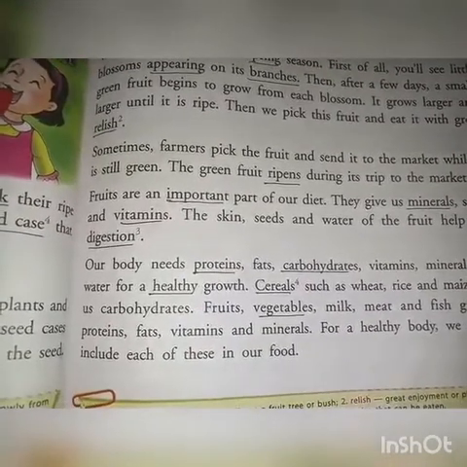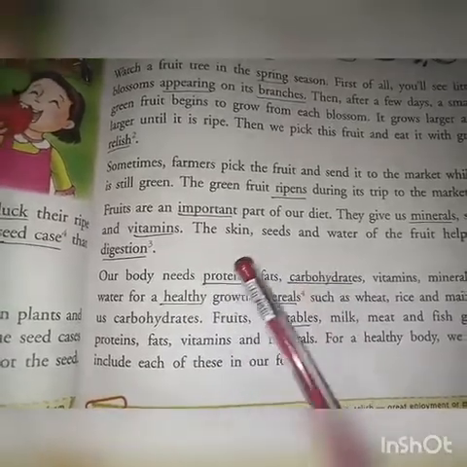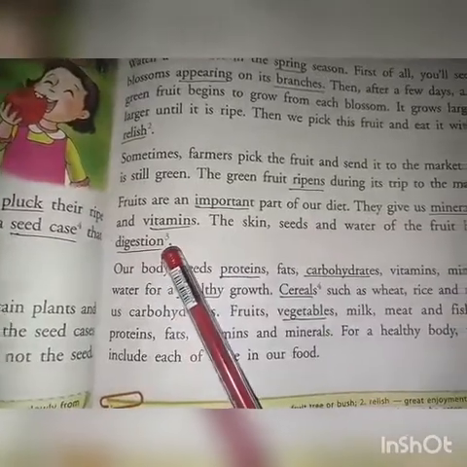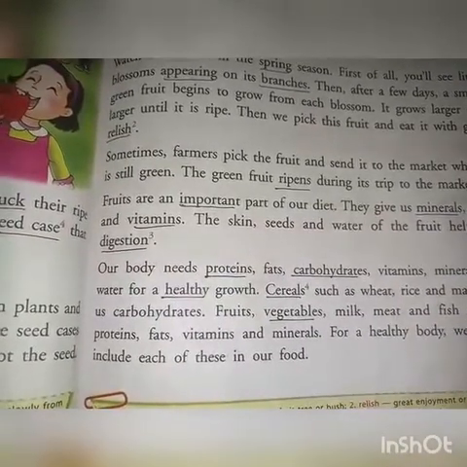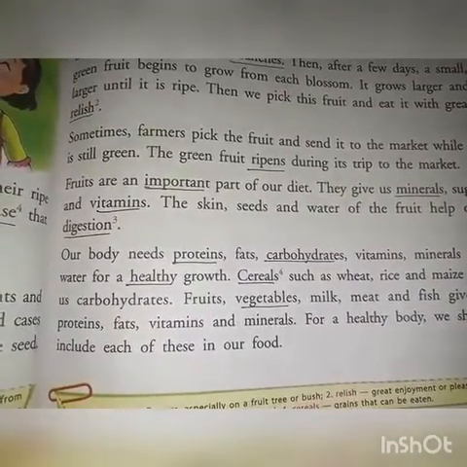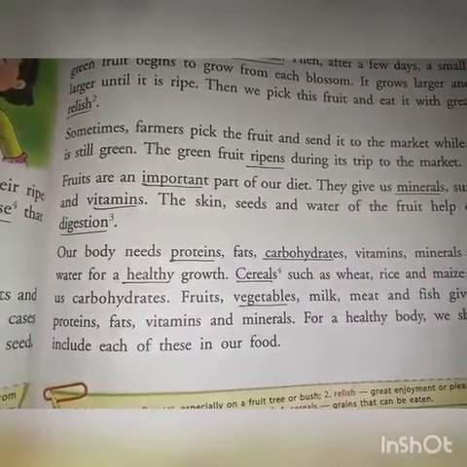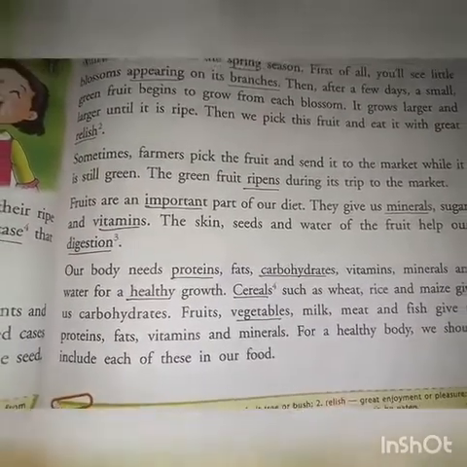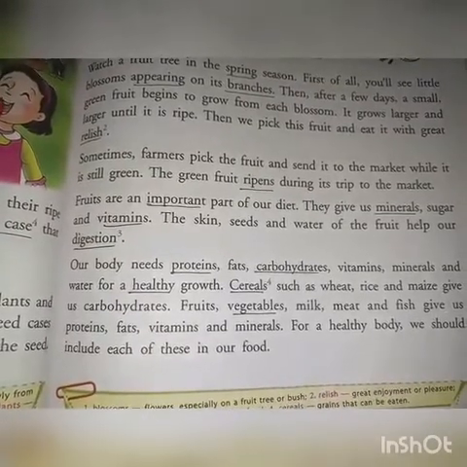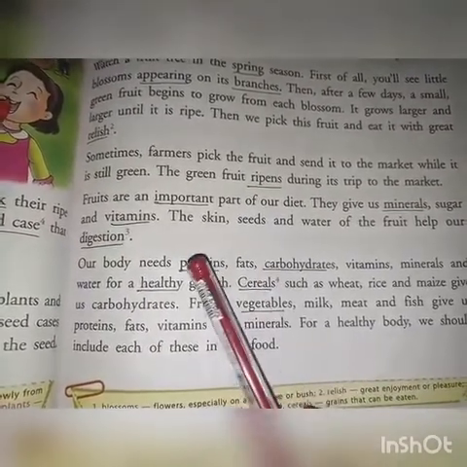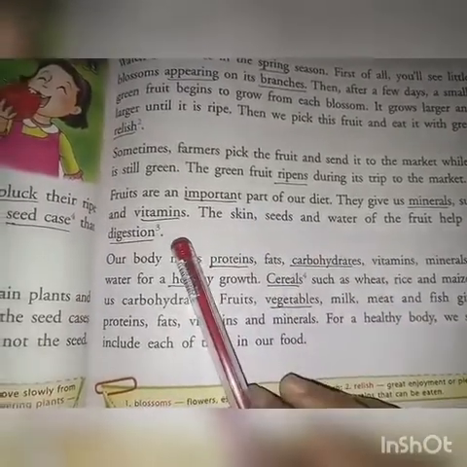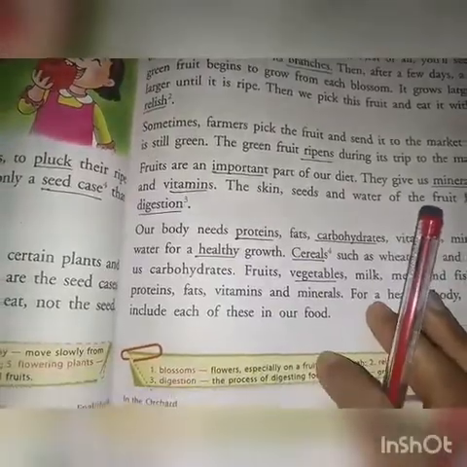हमारे खाने का बहुत ही important part है ये हमारे food का जो fruits है, because हमको उसमें से क्या मिलता है, minerals मिलते हैं, sugar मिलते हैं और बहुत सारे different vitamins. Every fruit has some vitamins and some minerals present in it. Not all, some fruits have some minerals and some vitamins, other fruits have other minerals and other vitamins. So that is why it is advisable to take all different types of fruits whenever it is possible. जो fruit की skin होती है, उसके seeds होते हैं, उसमें जो water होता है या जो juice होता है, वो हमारे digestion के लिए बहुत ही ज़्यादा helpful होता है.